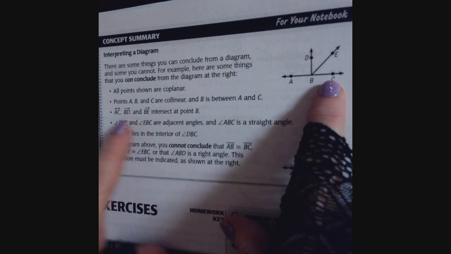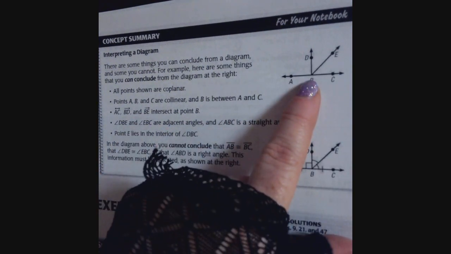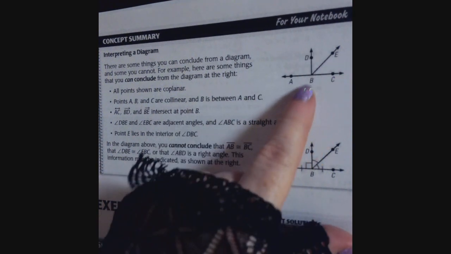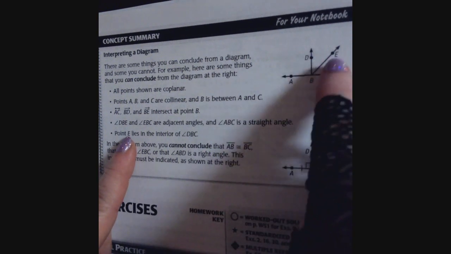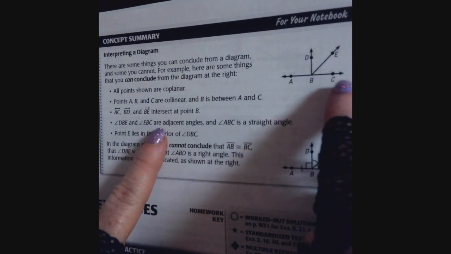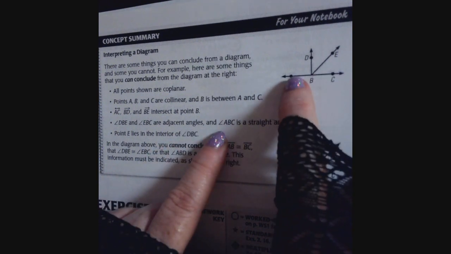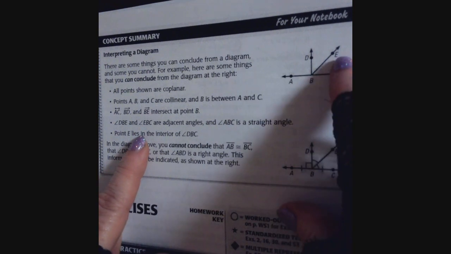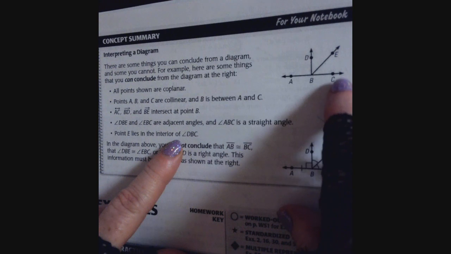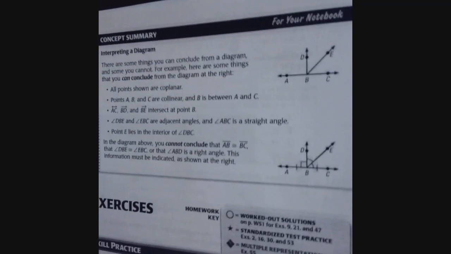AC, which is here, BD and BE intersect at point B. You can see that they all intersect here. These 3 segments and lines, or rays, 2 rays and a line, intersect at point B. Angle DBE and angle EBC are adjacent angles. You can see that this angle and this angle are right next to each other, so they're adjacent, and angle ABC is a straight angle. Point E lies on the interior of angle DBC. So this point lies on the interior, on the inside. So that's everything that you can conclude from that.